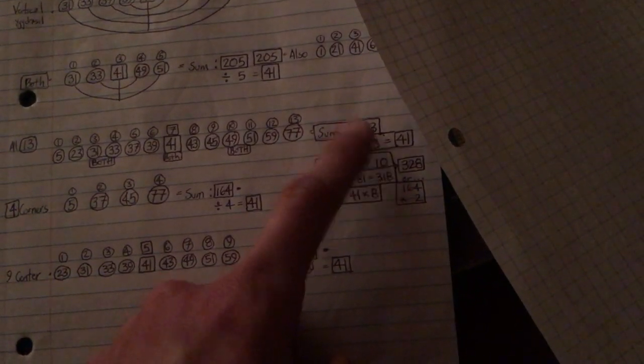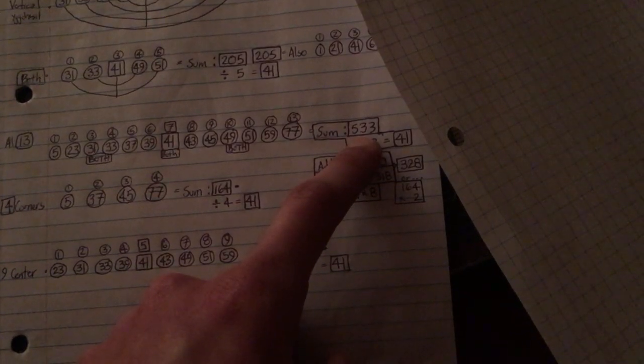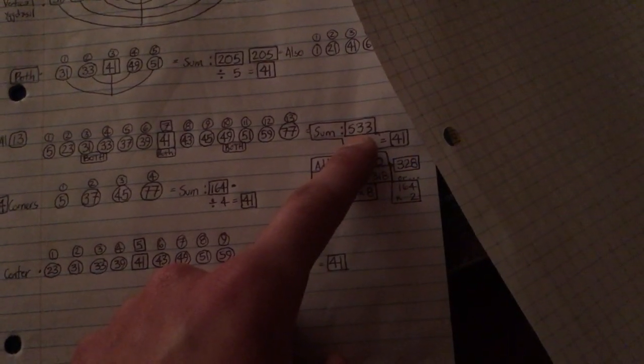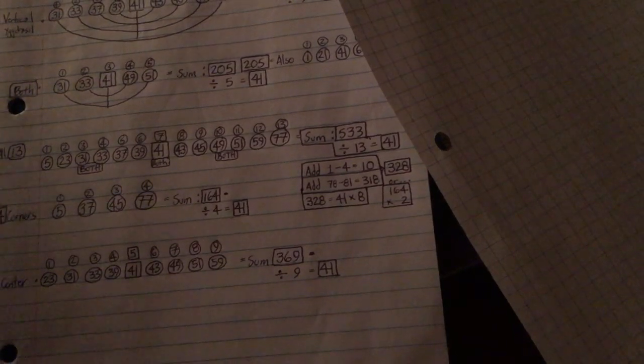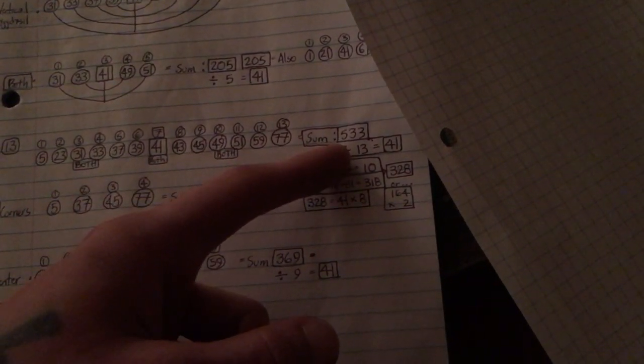And another interesting thing about this 533 is that if you were to find the kin equivalent on the 260 kin Zulkin matrix, you just have to subtract however many Zulkins you get until you get to a number between 1 and 260.